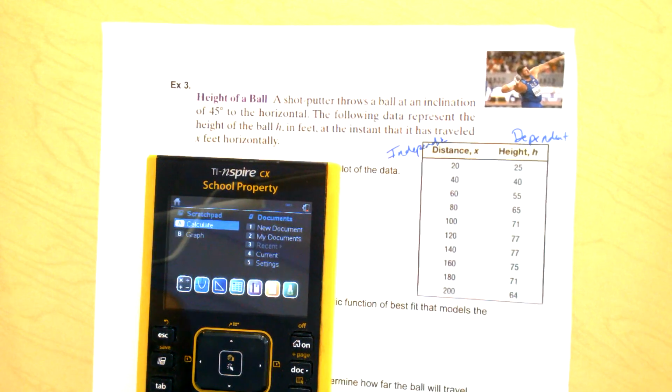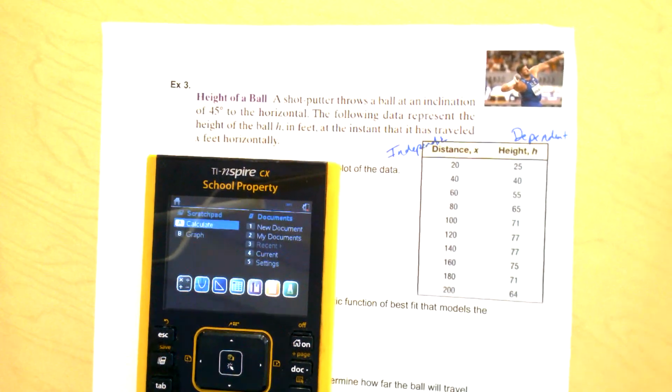All right, ladies and gentlemen, this is for my TI-Nspire peeps needing some help with doing quadratic regression on the calc, the TI-Nspire specifically. We're going to look at example number 3. Here it's talking about a shot putter. He's throwing a ball at an inclination of 45 degrees to the horizontal.